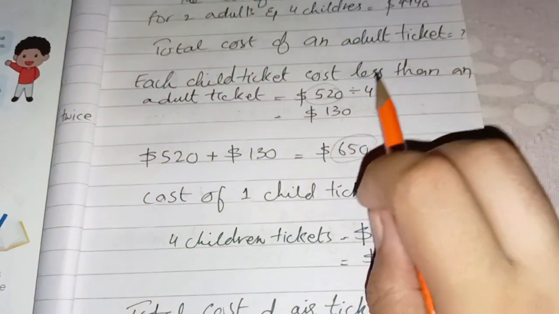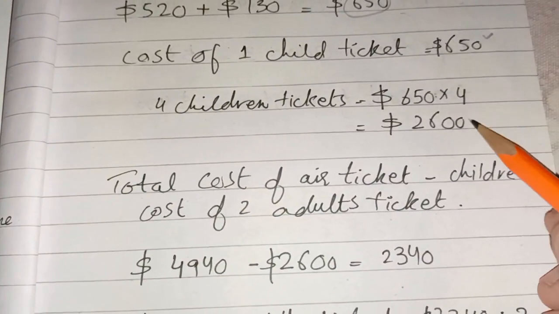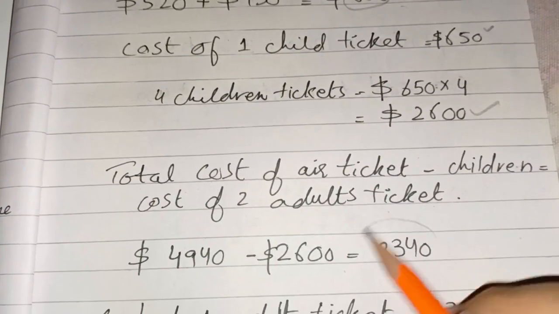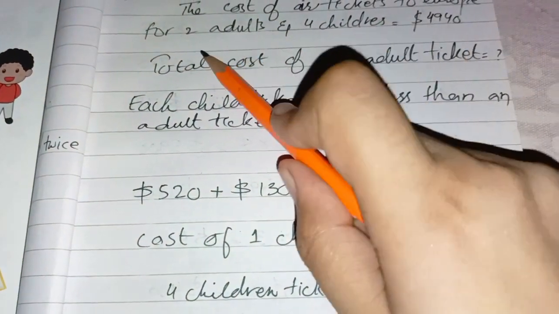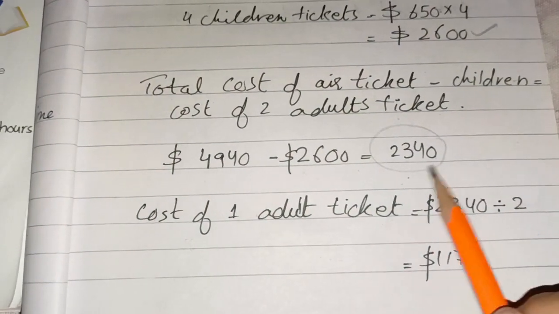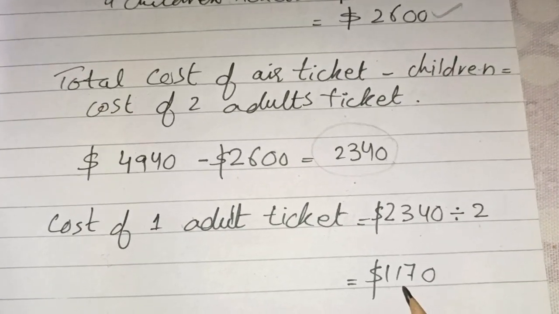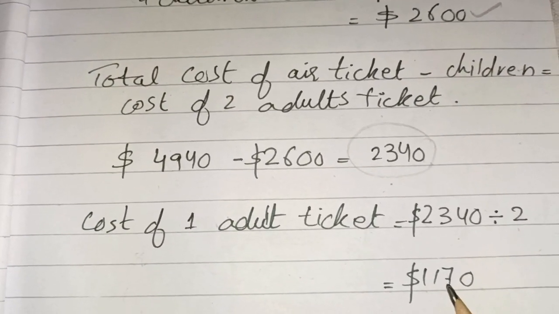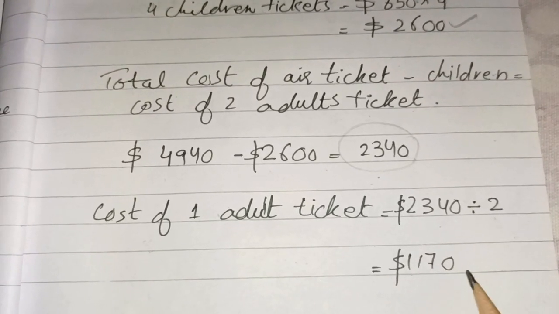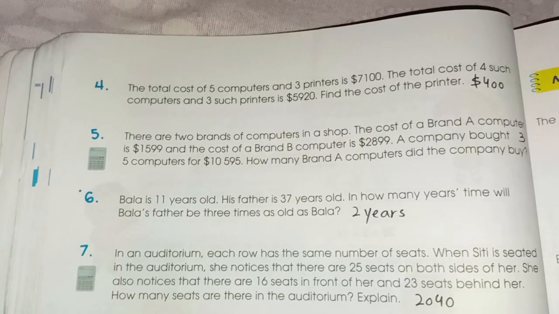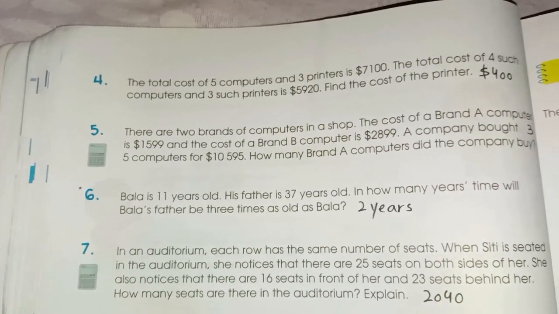So we have the total amount, 4940, and the children's amount, 2600. The remaining is $2340. Now we have 2 adults, so we are going to divide this amount by 2 adults. When we divide, we get 1170. It means the cost of an adult ticket is $1170.